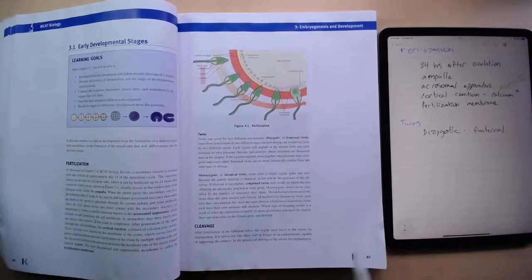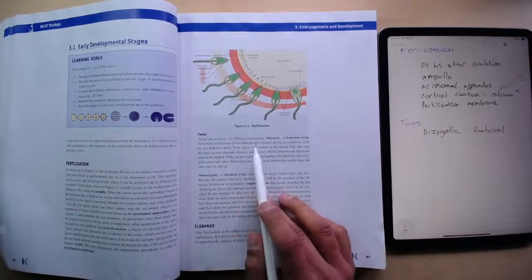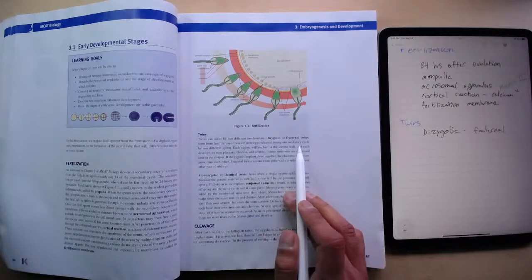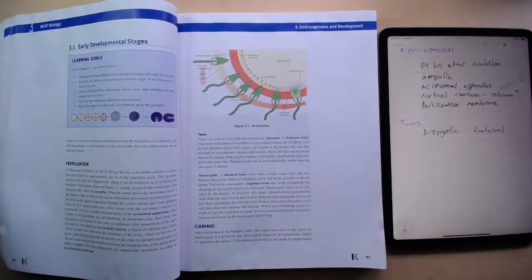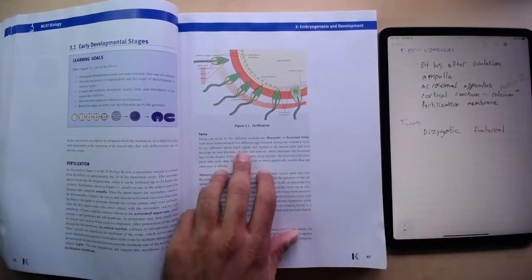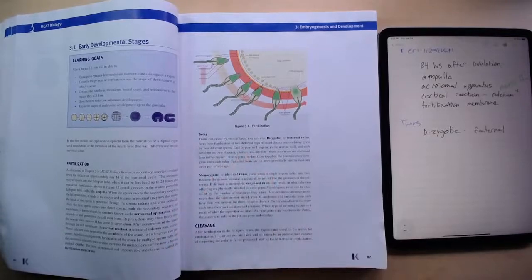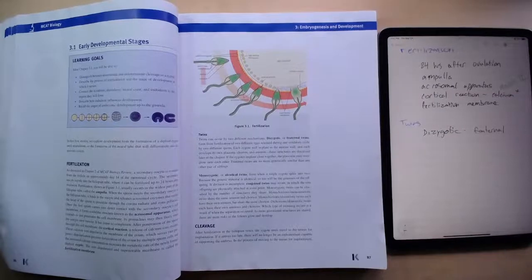Dizygotic twinning occurs from the fertilization of two different eggs released during one ovulation cycle by two different sperm. Each zygote will implant in the uterine wall, and each develops its own placenta, chorion, and amnion. These structures are discussed later in the chapter. If the zygotes implant close together, the placentas may overgrow each other. Fraternal twins are no more genetically similar than any other pair of siblings.